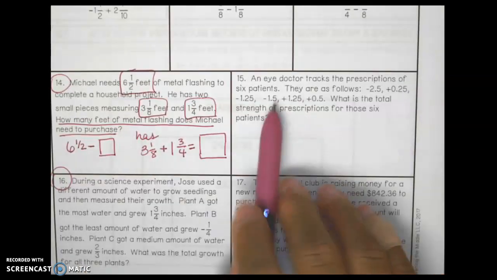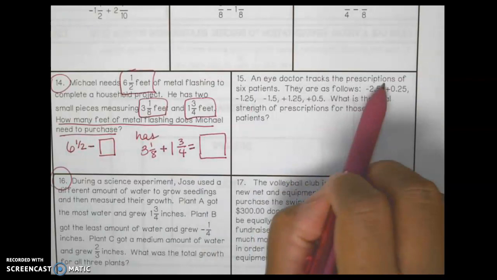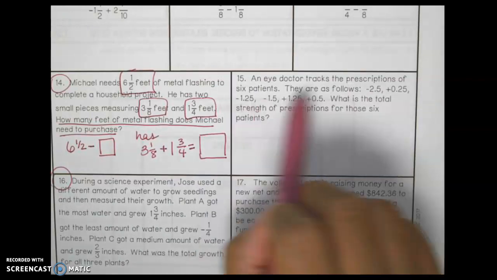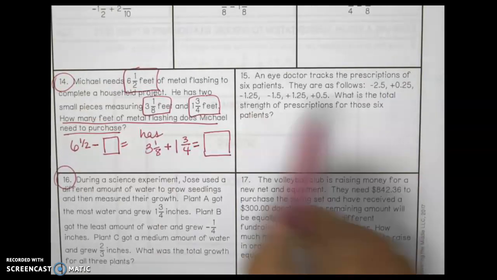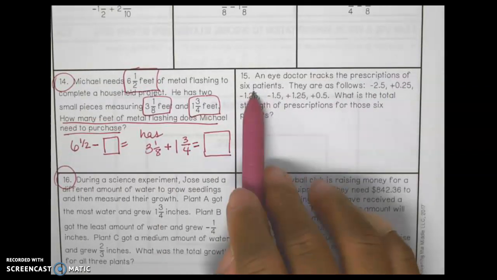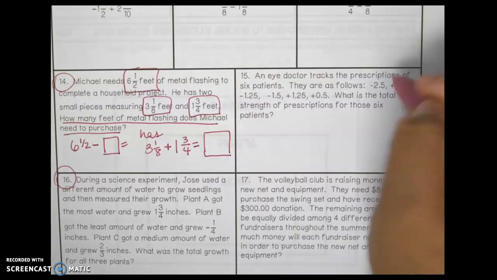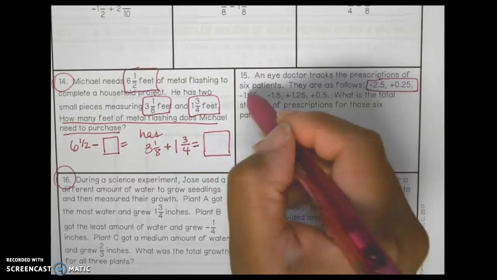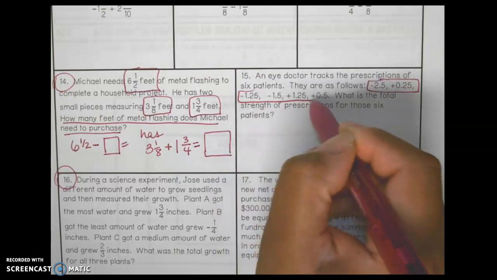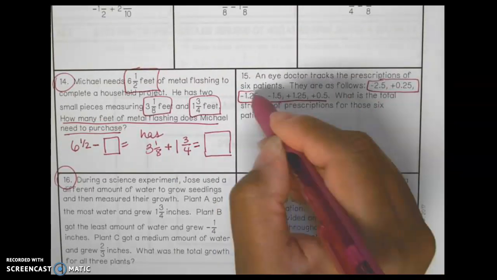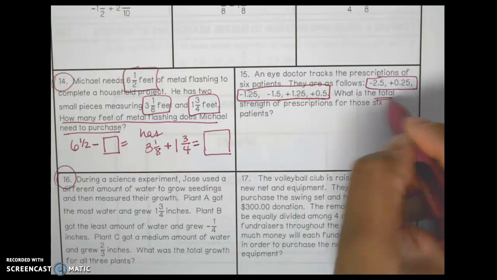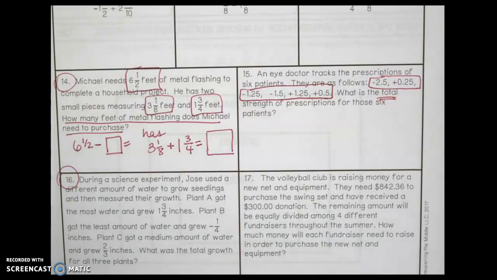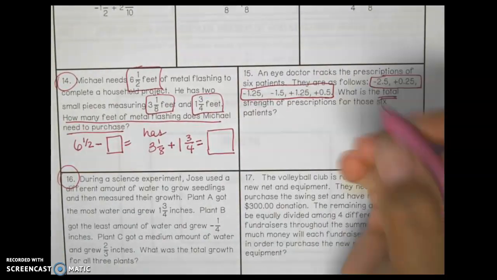For number 15, it says an eye doctor tracks the prescriptions of 6 patients. Oh, by the way, once you subtract that, you will have an answer. An eye doctor tracks the prescriptions of 6 patients. They are as follows: -2.5, +1/4, -1 1/4, -1.5, positive 1 1/4, and positive 1/2. What is the total strength of prescriptions for those 6 patients? What are you looking for?